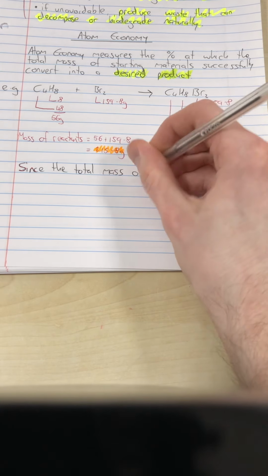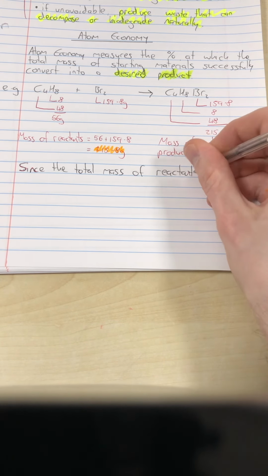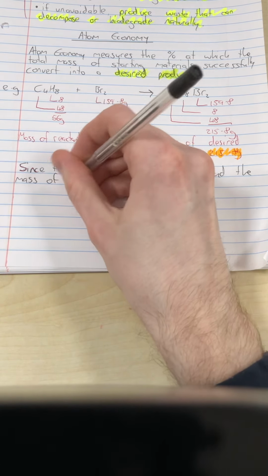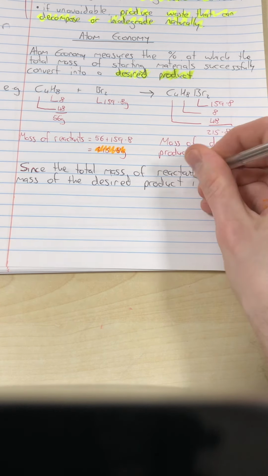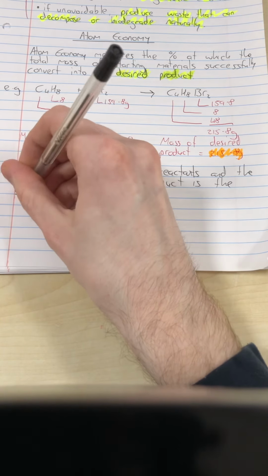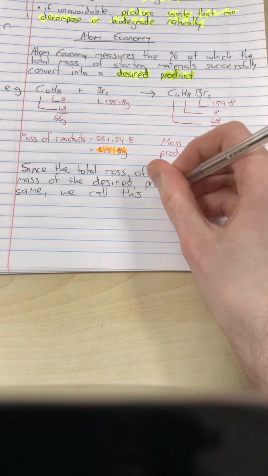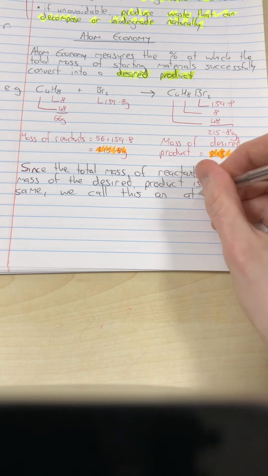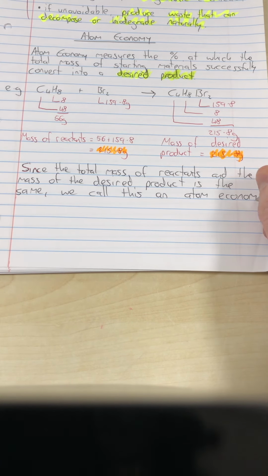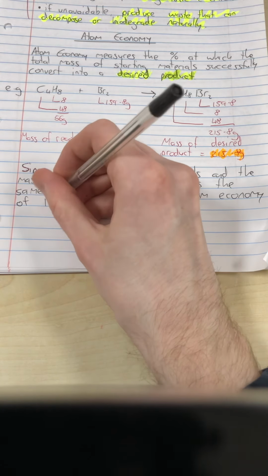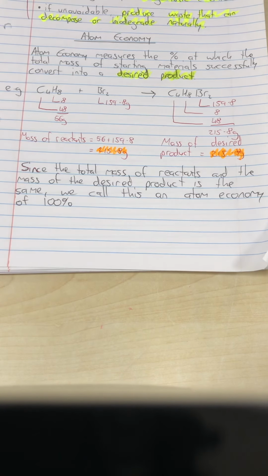So since the total mass of reactants and the mass of the desired product is the same, okay, it's got a very special name. We call this an atom economy of 100%.